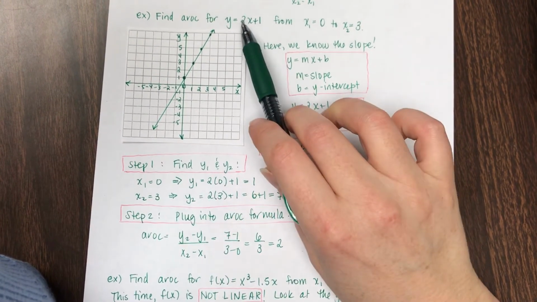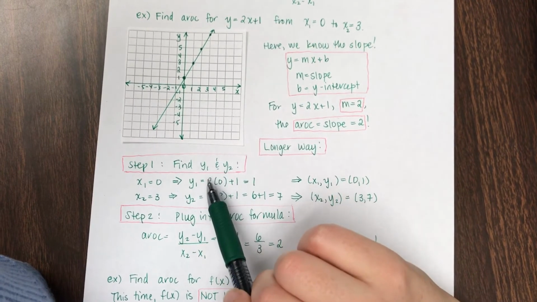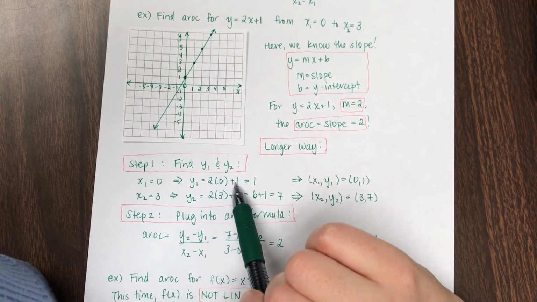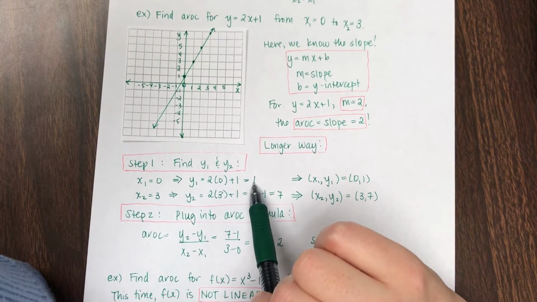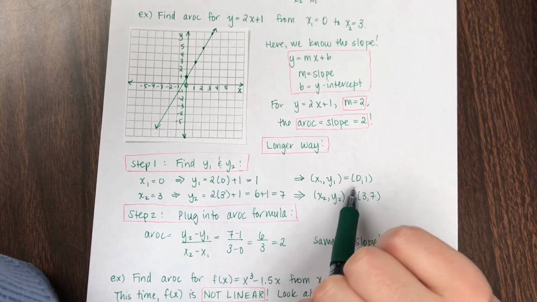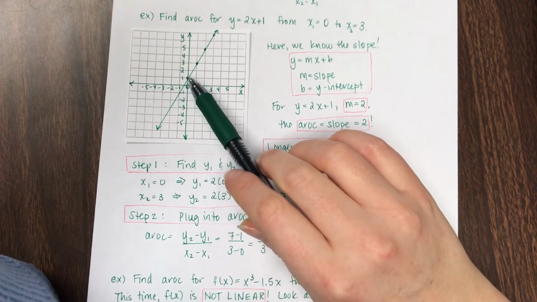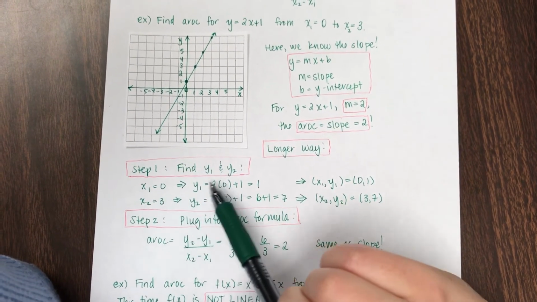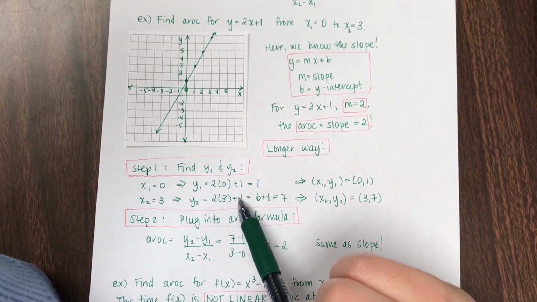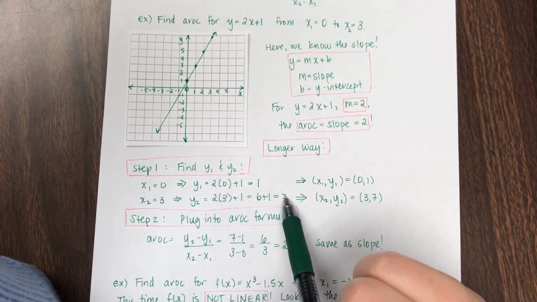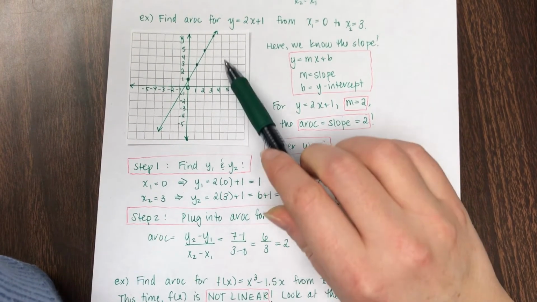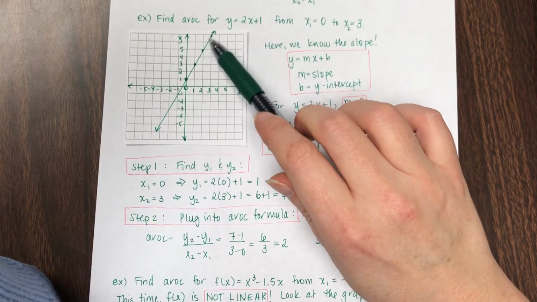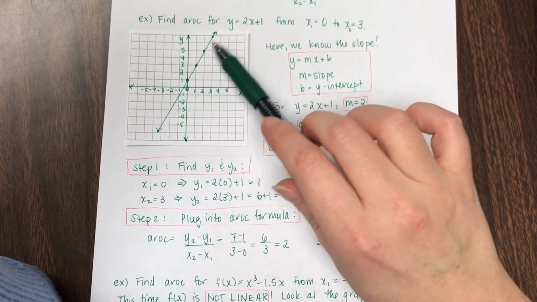So they said that this was going to be 2x plus 1. So when x is 0, that's 2 times 0 plus 1, or 1. Which means the actual coordinate we're interested in is the coordinate (0, 1). There it is right there, (0, 1). When x2 is 3, we're plugging in 3 to the formula. 2 times 3 plus 1 is 6 plus 1 is 7. That's a little off my graph, or actually I think it's this one right here, right? (3, 7). So we're looking for the average rate of change between those 2 points.